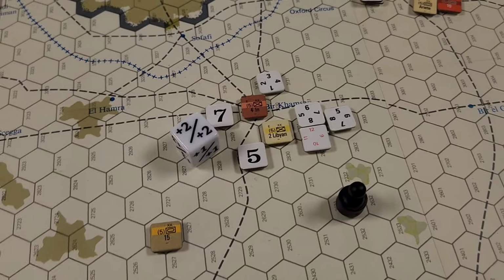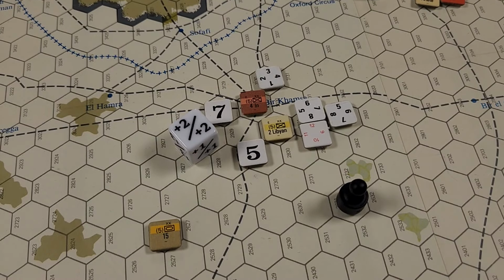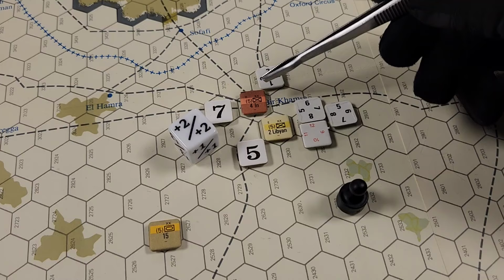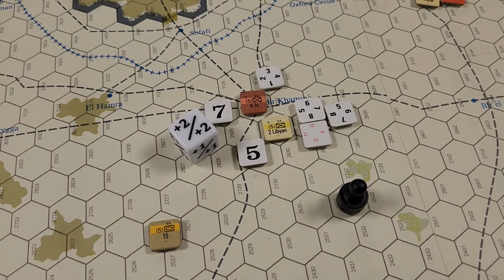So we look at each other's morale. The Fourth Indian had a morale of 1. That goes to 0. And we have 0. So nothing happens on the morale. Next up is, are they both the same division? They're divisions, so no one has an up on the other.